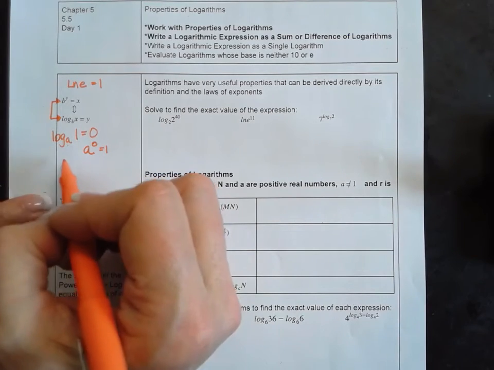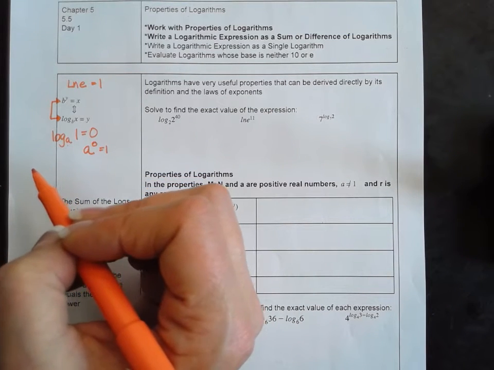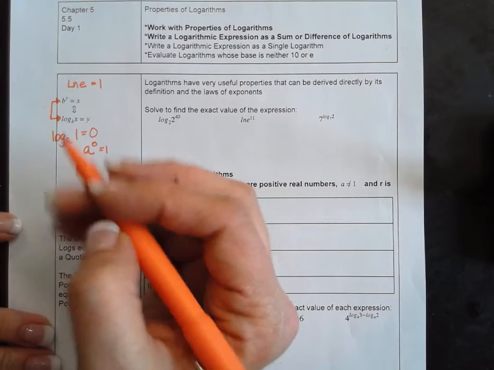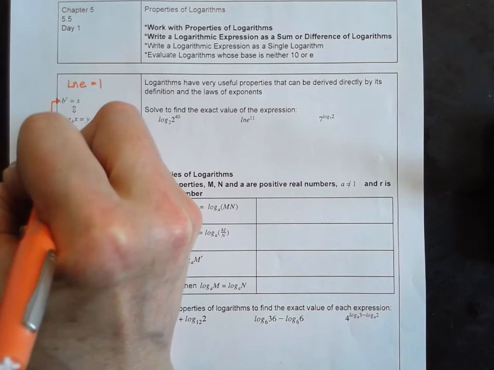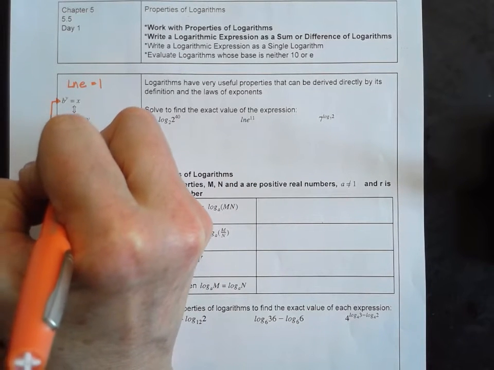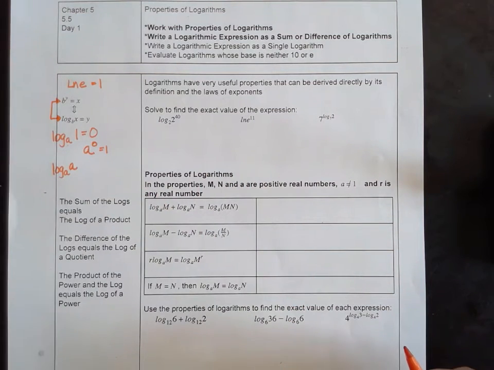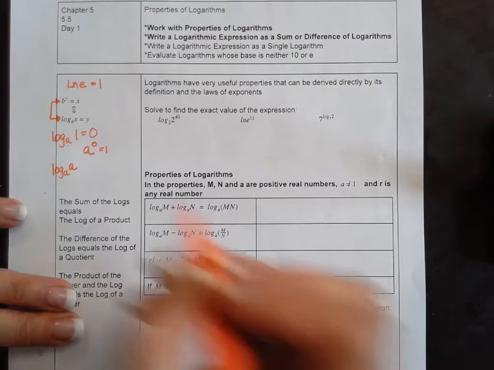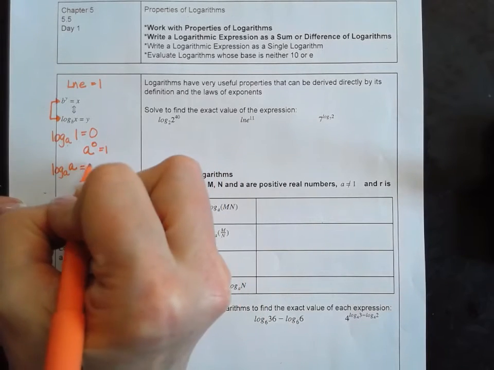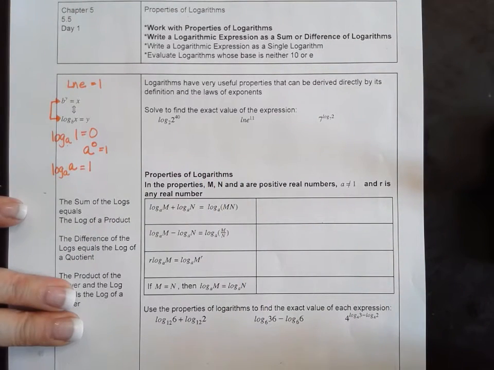So any log 1 is always going to equal 0. Anytime you have a log base a with an answer of a, that's always going to equal 1.